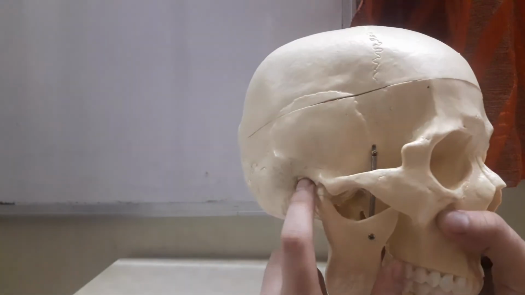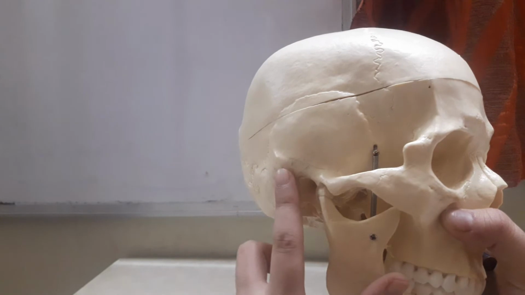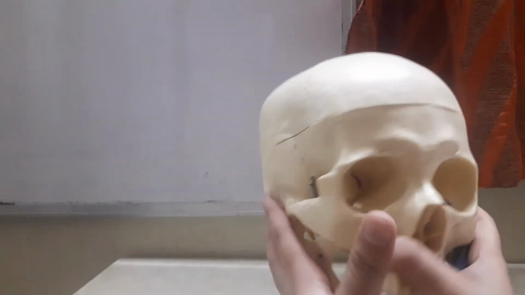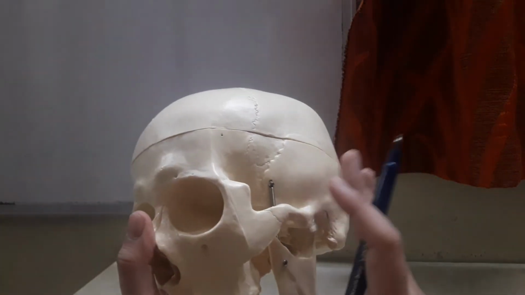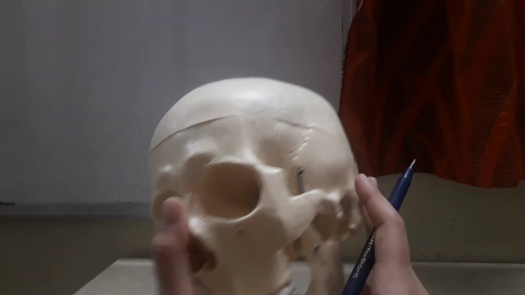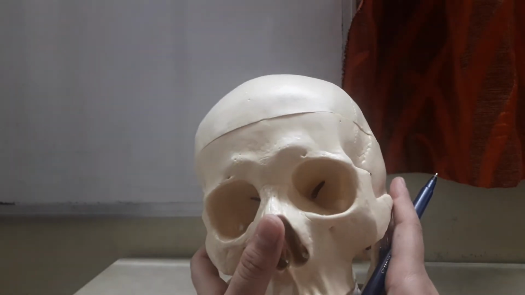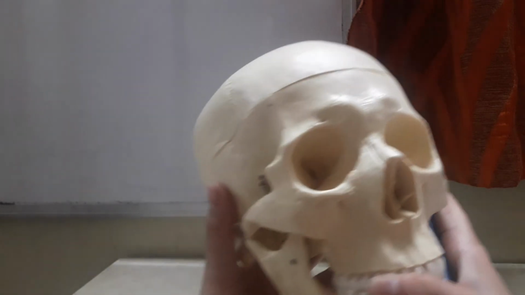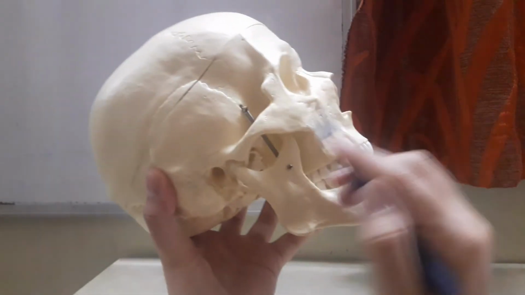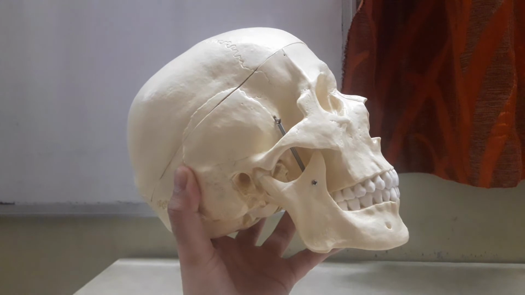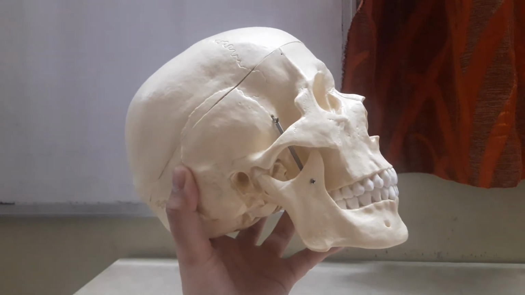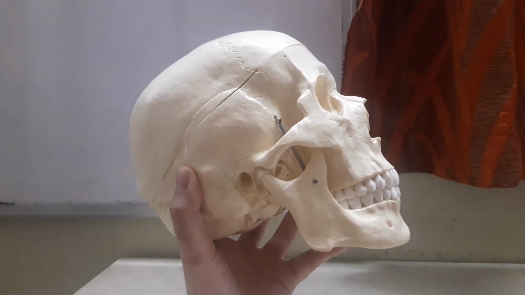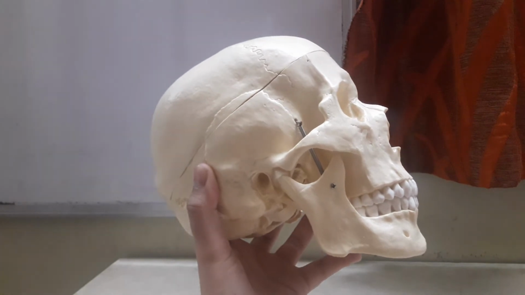So in this ear we have malleus, incus, stapes, and even in this ear we have malleus, incus, stapes. These are known as ear ossicles. In total we have three pairs of ear ossicles. I hope this is clear. This is the external acoustic meatus, or you can say external auditory meatus. I hope this is clear.